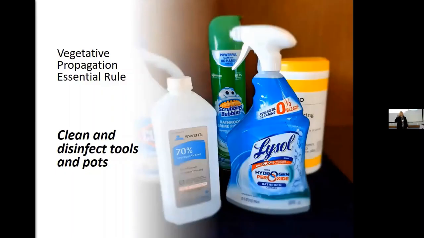The first thing that I want to talk about in talking about propagation, and if you only remember one thing out of this session, this is the thing to remember. When you're talking about vegetative propagation, you are cutting through and wounding a plant. So you are exposing that plant to the environment, if you will, and to anything that's on your tools or in your pots. So you want to make sure that your pots and your tools are both clean and disinfected.